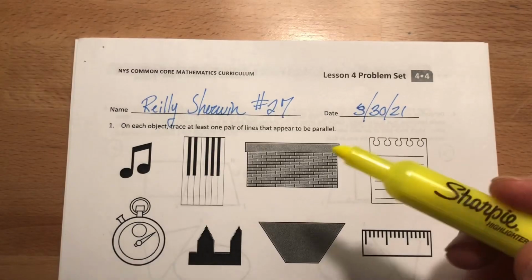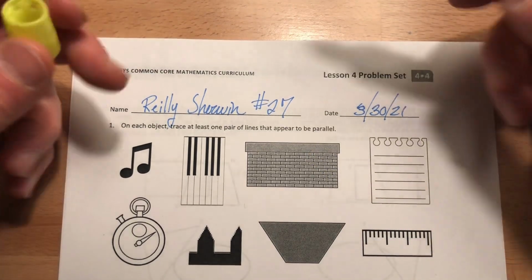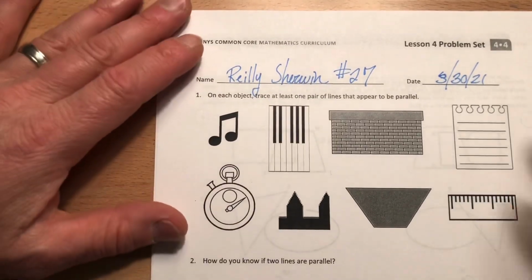I'm going to use my highlighter. You could use a marker, like a light colored marker, for this. Okay, so we're going to go through each one. If you get a little ahead of me, that's great.